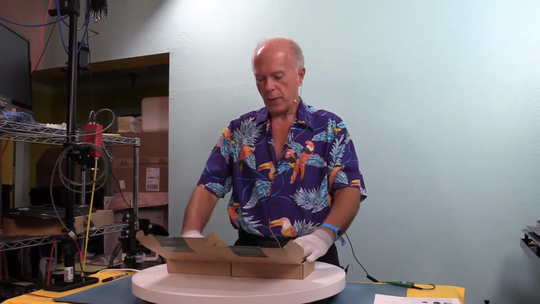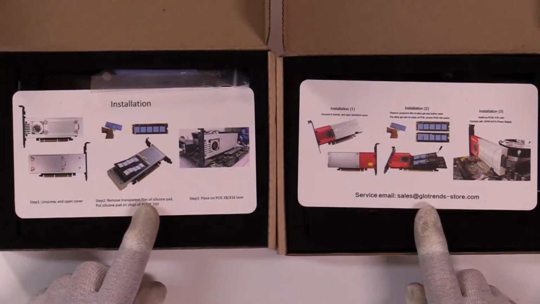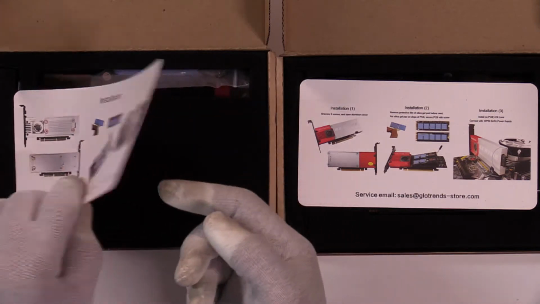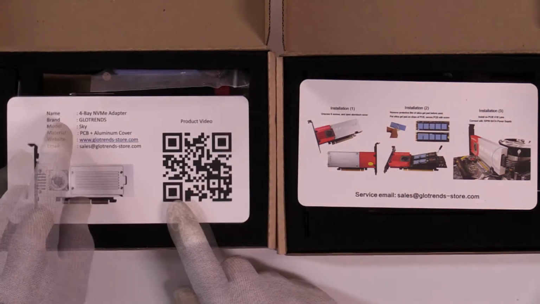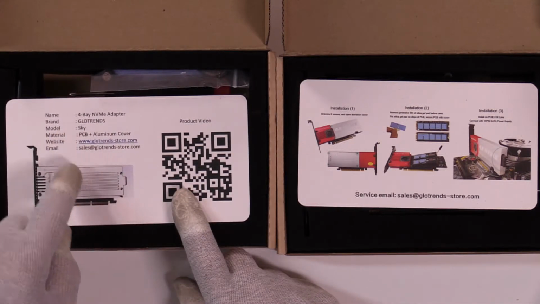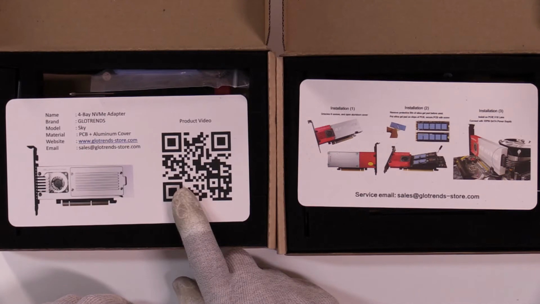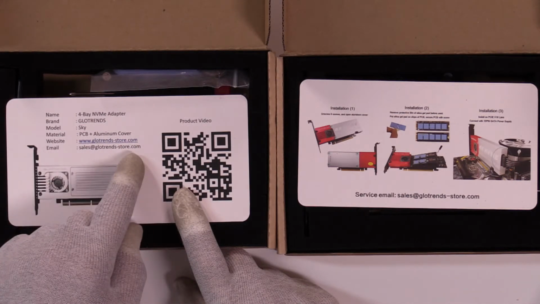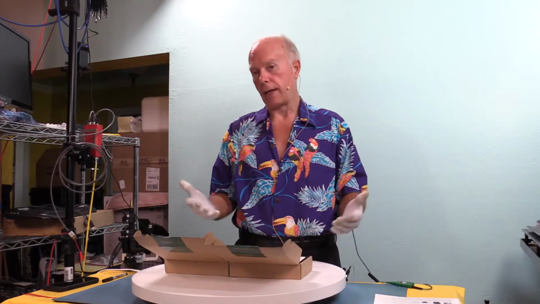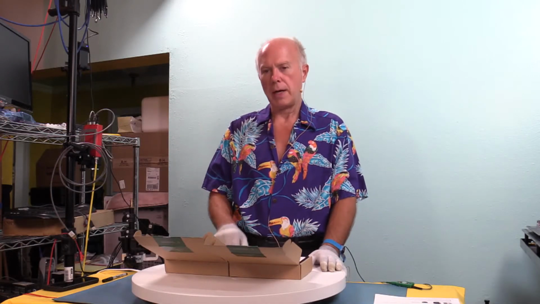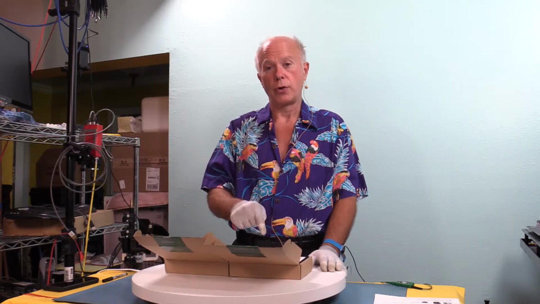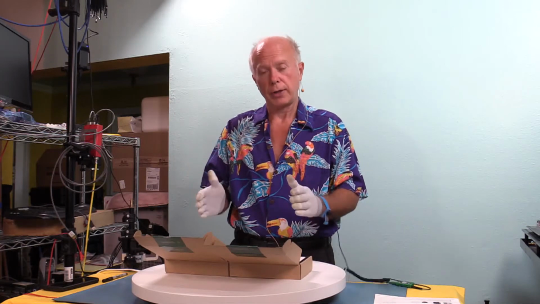So it's really nice as we open these two boxes, see what we've got. Both cards show installation instructions, pretty simple and straightforward. The second card, the newer card, Sky, has some other information of a 4-bay or 4-drive NVMe adapter or an add-in card from GloTrends. The model is Sky, PCB plus aluminum cover, their website, and also their email address. And for those with your smartphone, take a picture of that, scan that in, it'll take you right to that information.